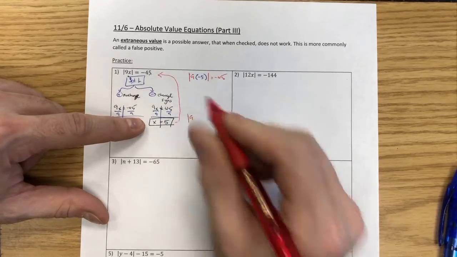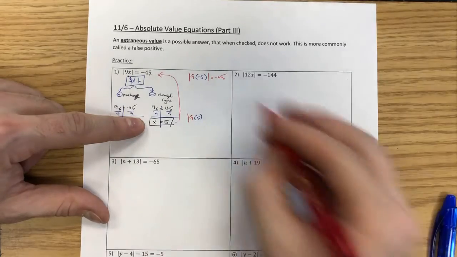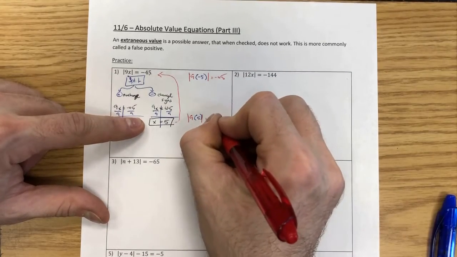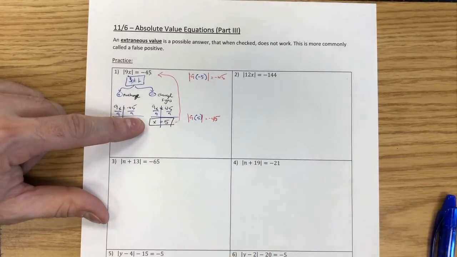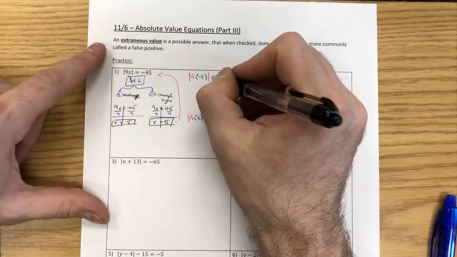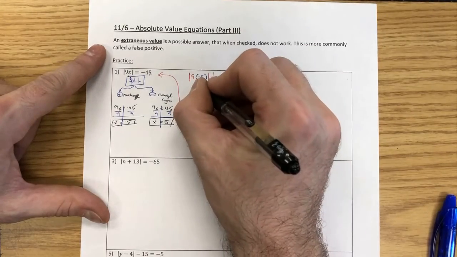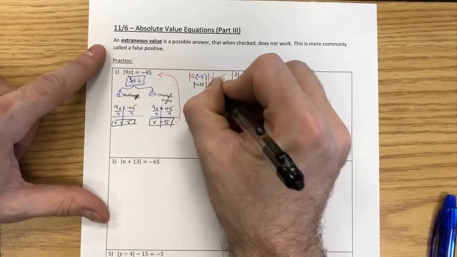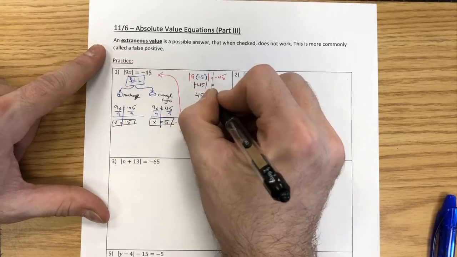I'm also going to plug in my other answer. So absolute value of 9 times 5 is negative 45. Perfect. And let's go ahead and work this out. So 9 times negative 5 is negative 45. The absolute value of negative 45 is positive 45.